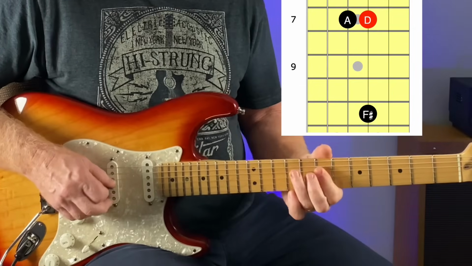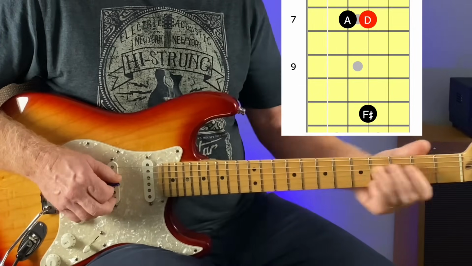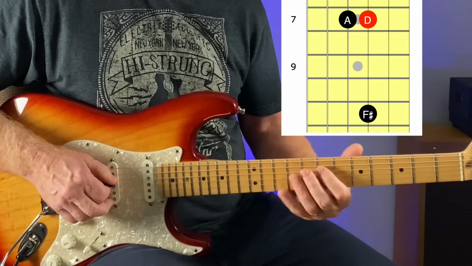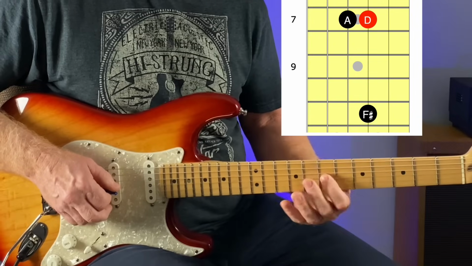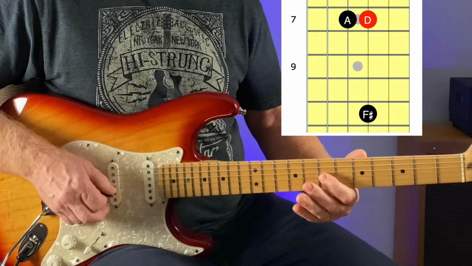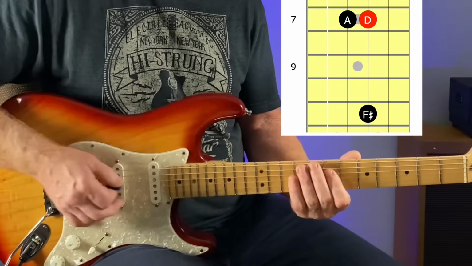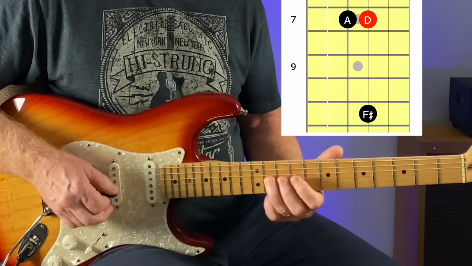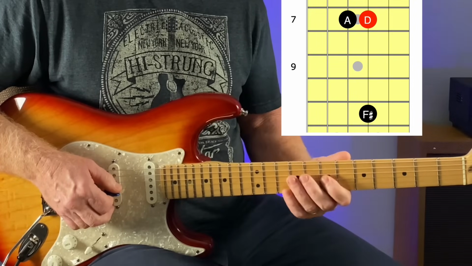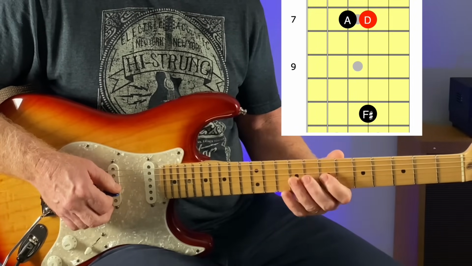But you can continue that up the fretboard. So on the 7th fret of the D string is another A note, and then the 7th fret of the G string is the D. So you can alternate sliding up. And again, from any root note, the major third is 4 frets up on that same string.